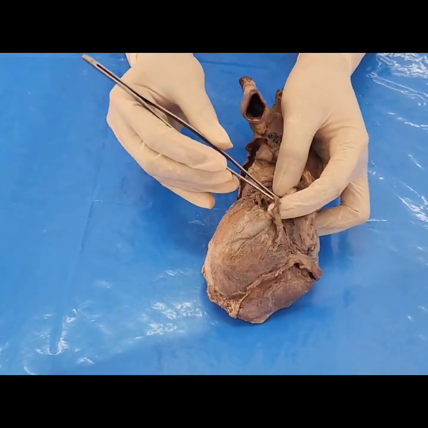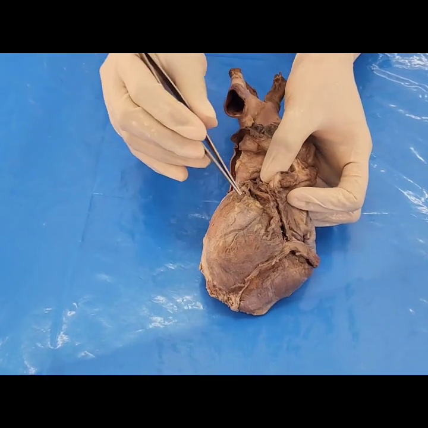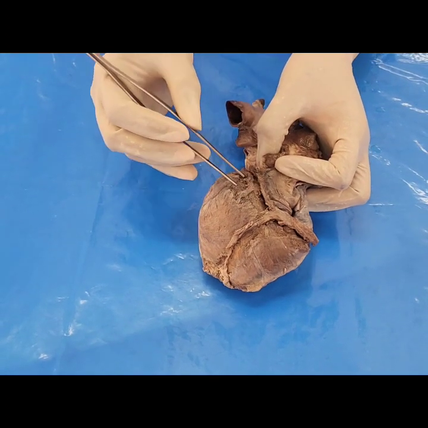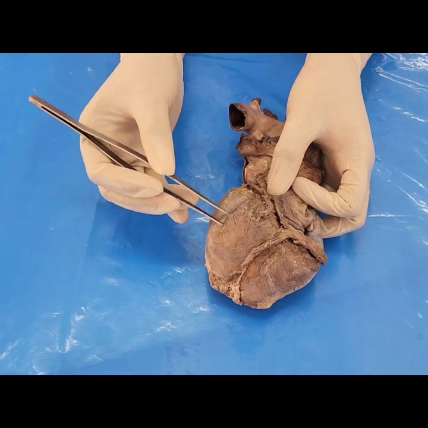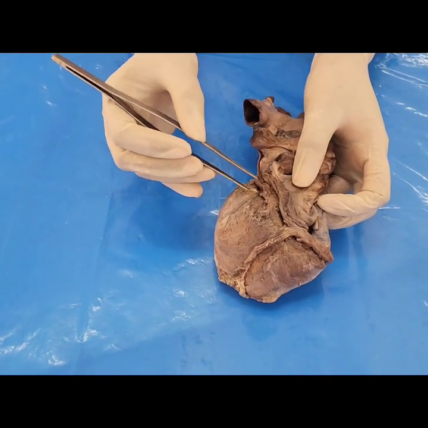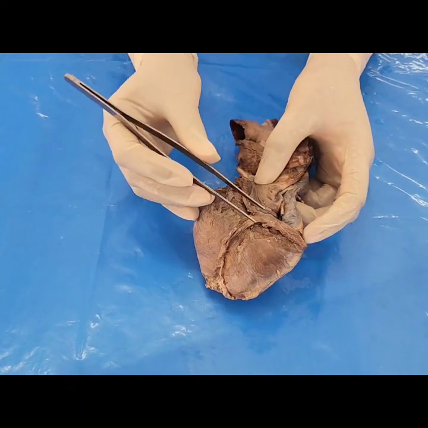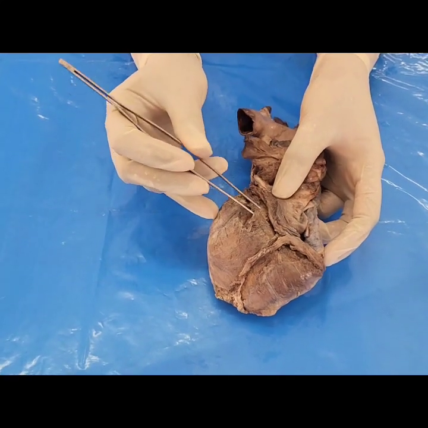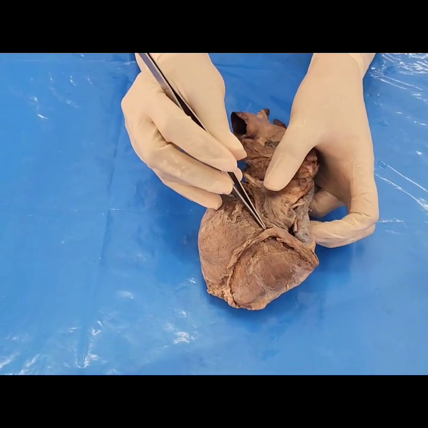The left circumflex artery gives marginal arteries. It can give some marginal arteries. One is called the oblique marginal artery, and another marginal artery is called the left marginal artery. All the marginal arteries and all the ventricular branches and then left atrial branches arise from the left circumflex artery. And also you have one more, the AV nodal artery. The AV nodal artery is mainly from the right coronary artery. Sometimes it can be a branch from the left coronary artery also. It ends by anastomosing with the right coronary artery.